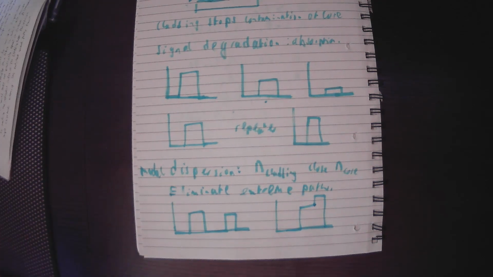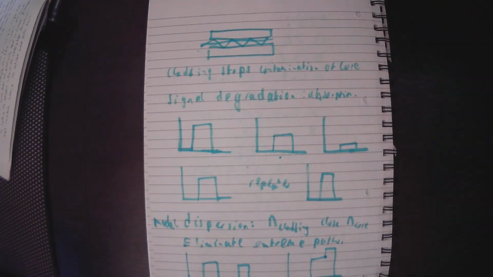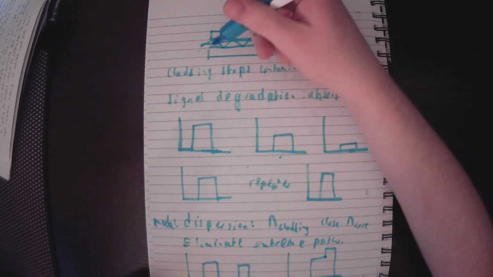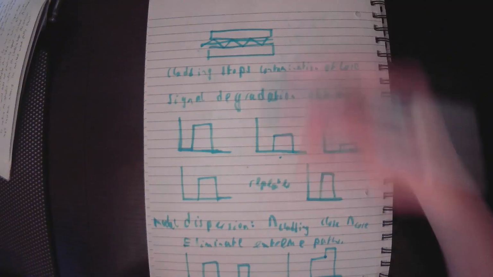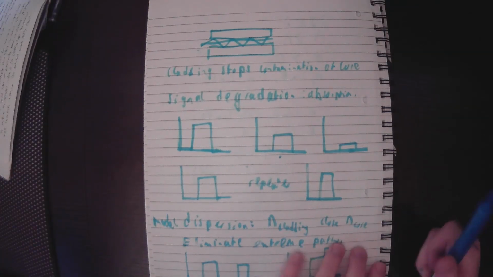Another way that modal dispersion is removed as much as possible is by the use of the single mode fiber, as we discussed earlier. If the width of the fiber is as small as possible, then the added length from the jagged path or the zigzag path is going to be as minimal as possible.